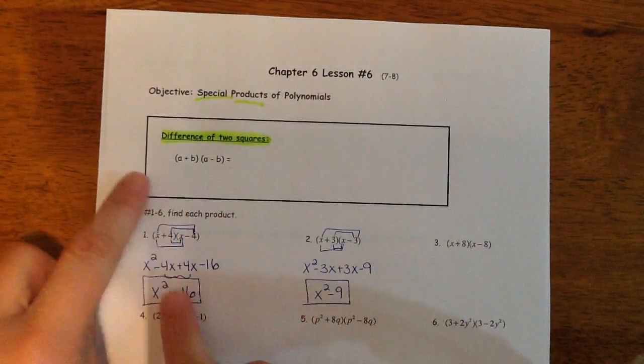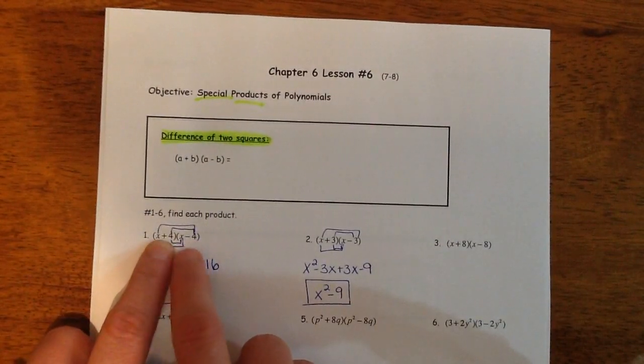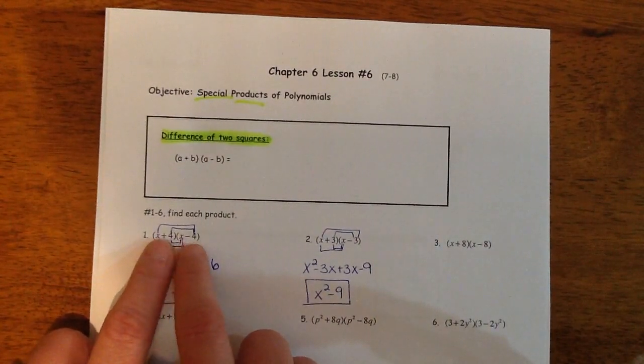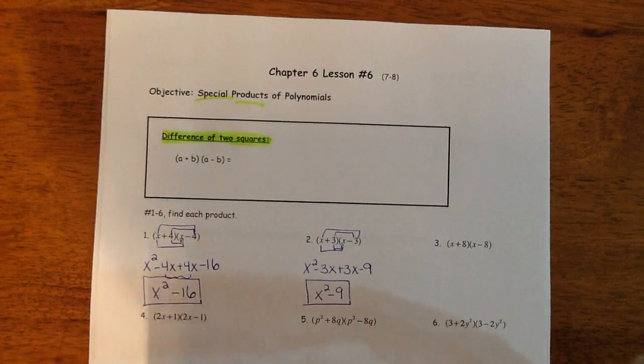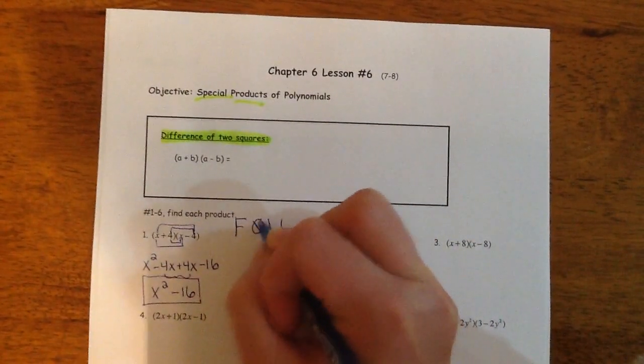Basically, if you have the same thing in your binomials, but one is a plus and one is a minus. Now, it doesn't matter if the minus comes first or the plus comes first. But if you have opposites, the middle terms always cancel. So what you're really left with is just the first and the last.